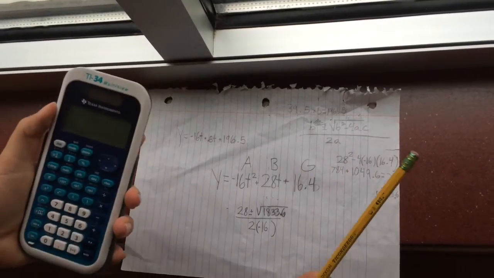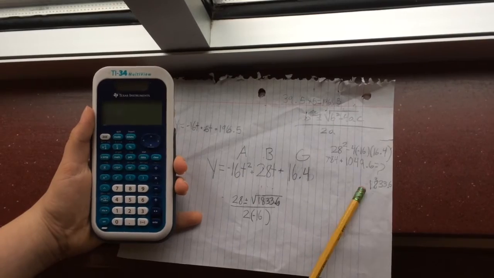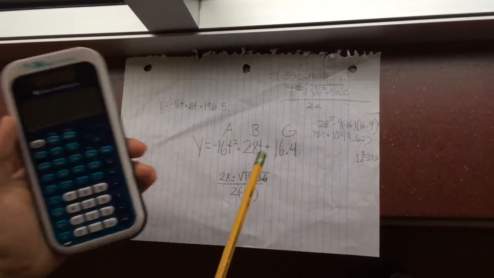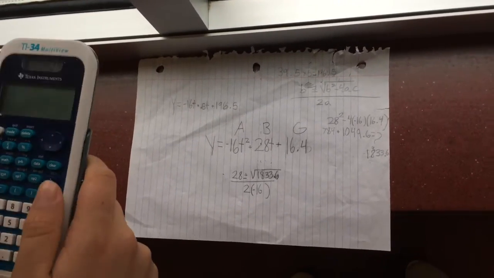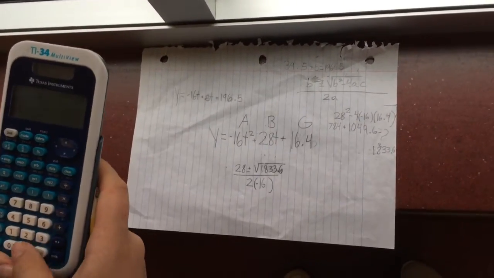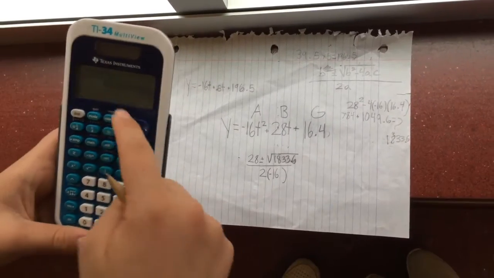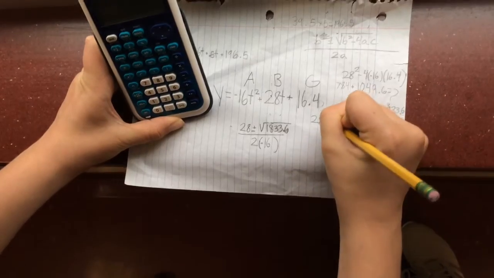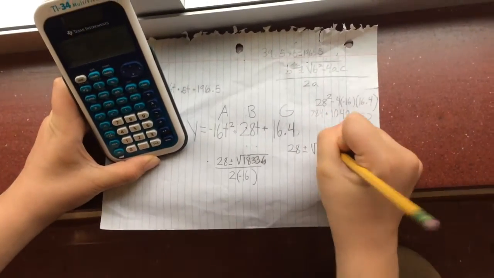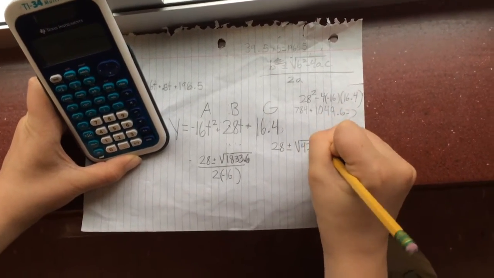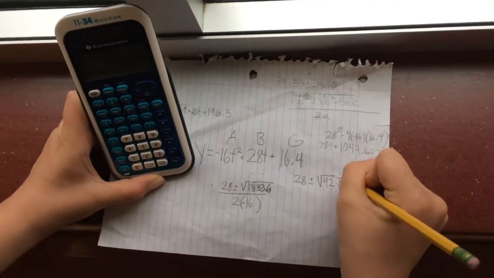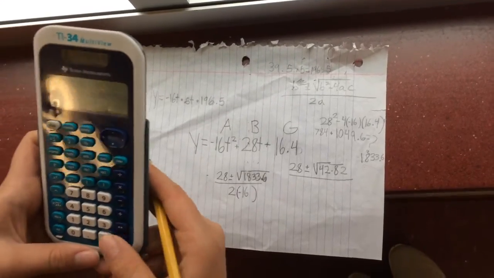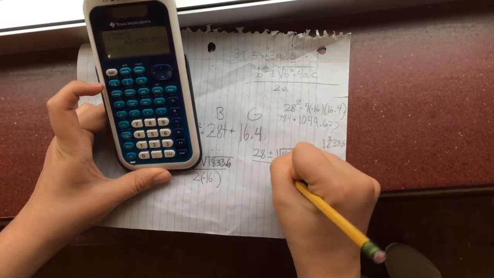Sorry for the technical difficulties. The real answer is 1833.6. After we put this in here, we can take the square root. So let's begin. The square root of 1833.6 equals 42.82. So let's put that here. We square rooted it. Now, let's put this on the bottom. So 2 times negative 16 is negative 32.